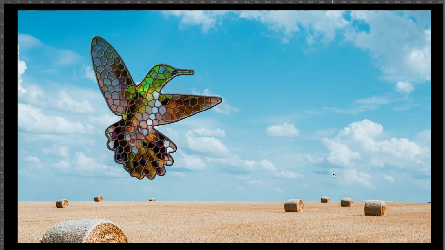And there we have it, how to create a stained glass ornament in Photoshop. And remember, this is a random effect. Every time you create it, it will be different from the previous one.